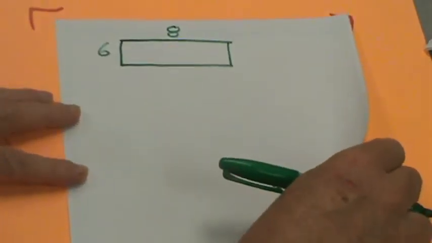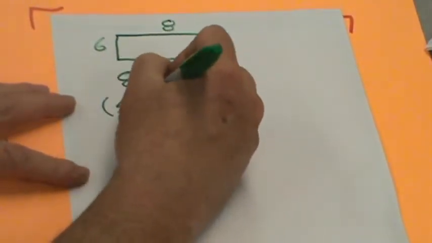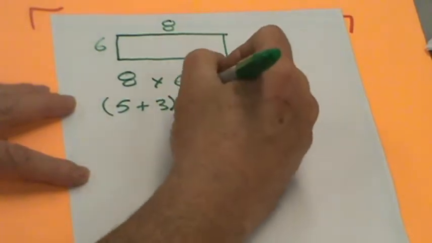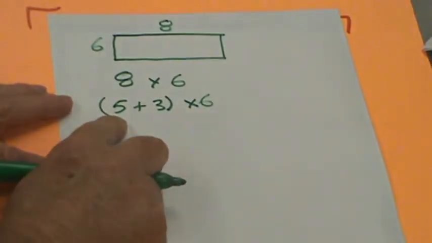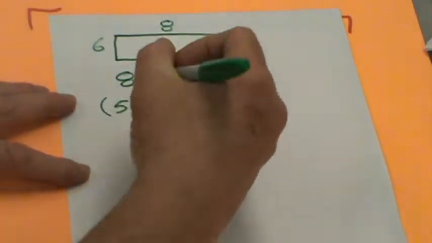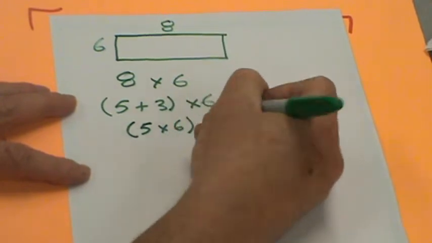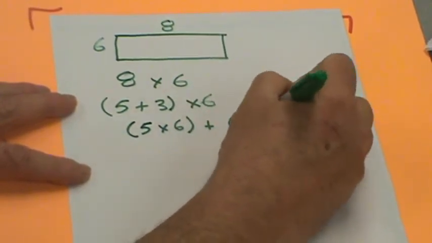We could do 8 times 6, but we could also do 5 plus 3 times 6. Isn't that the same thing? 5 plus 3 is 8, times 6. And then we could break it down to 5 times 6 plus 3 times 6.